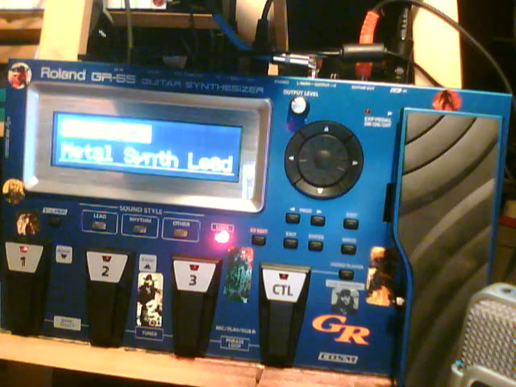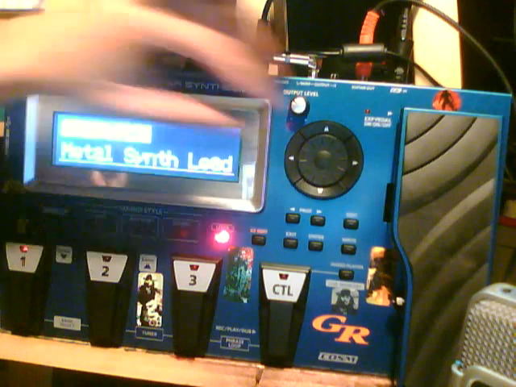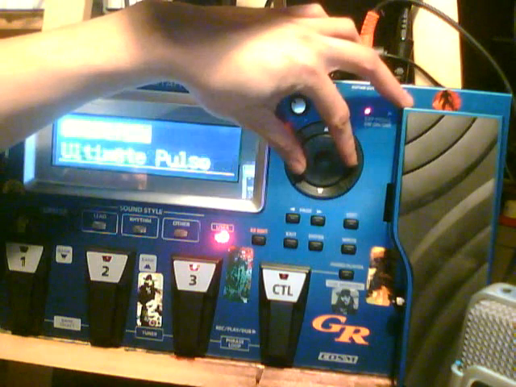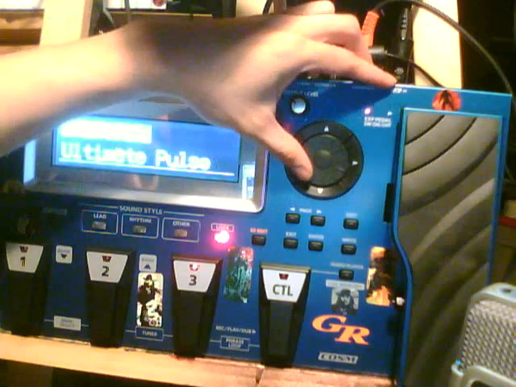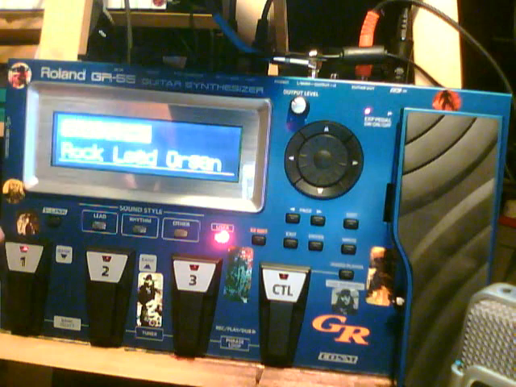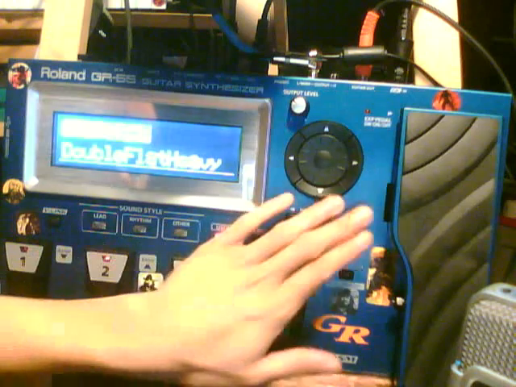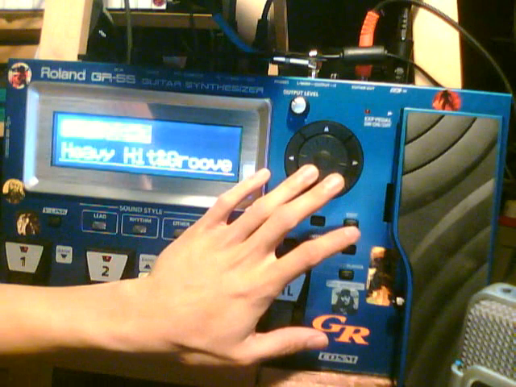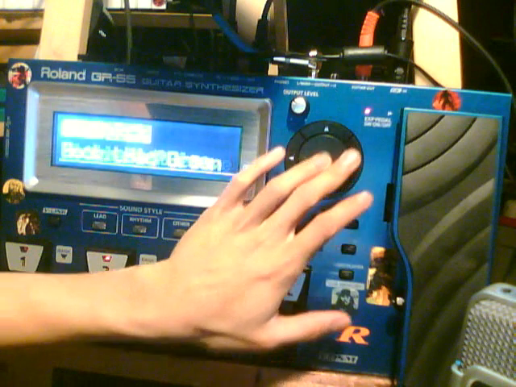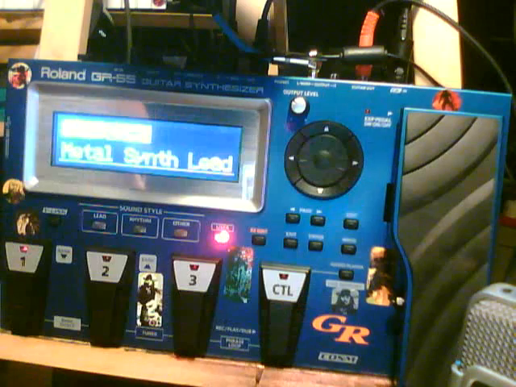Now basically what it is, each bank has 3 settings. So say this is setting 1 for bank 1, setting 2 of bank 1, and setting 3 of bank 1. And if you keep turning the wheel, that goes to the second bank. So bank 2, patch 1, bank 2, patch 2, and, I'm sorry, bank 2, patch 3. Well, you get the idea. So we'll use metal synth lead.